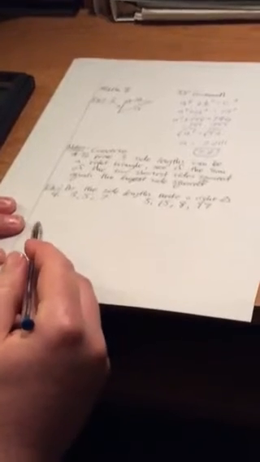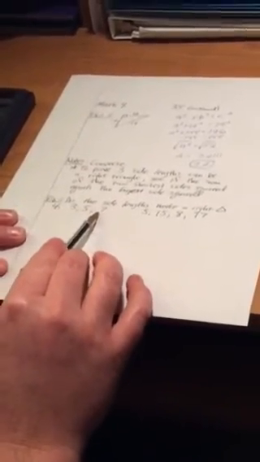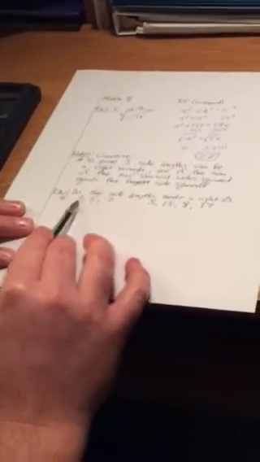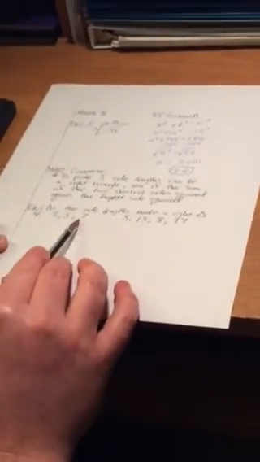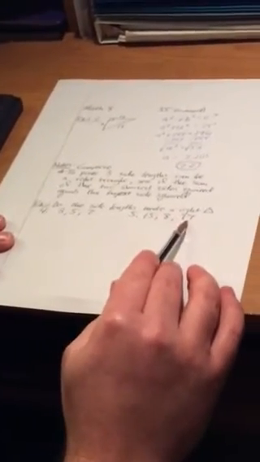Remember, the hypotenuse is always the largest side, so this would have to be my C. On number 4, it's 3, 5, and 7. 7 would be my hypotenuse. Over here I got 15, 8, and 17. 17 would be my hypotenuse.